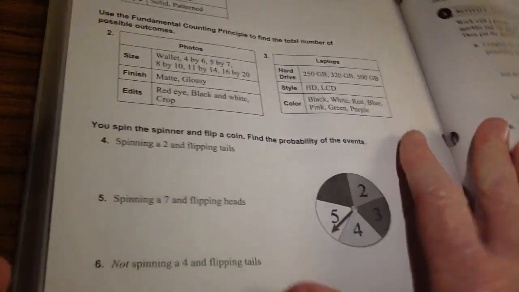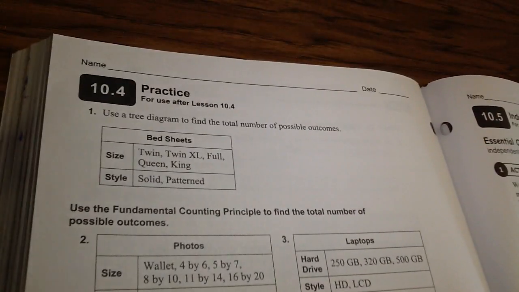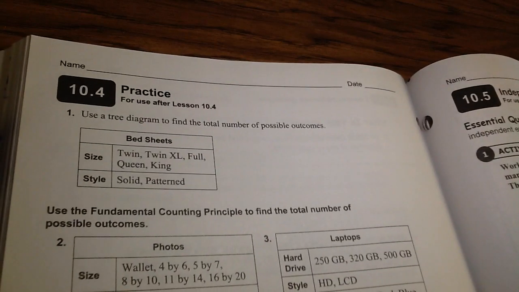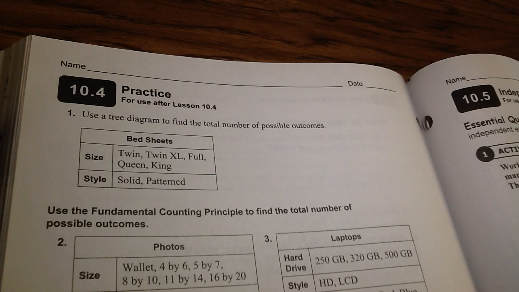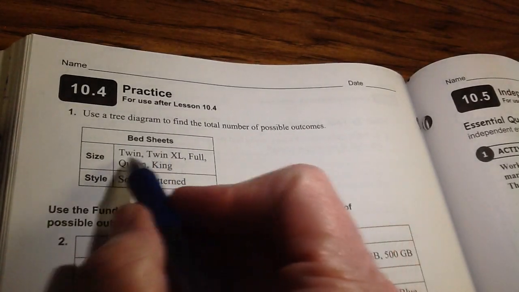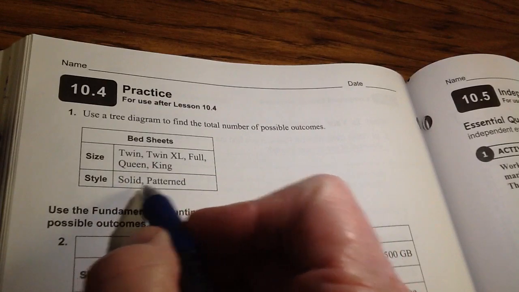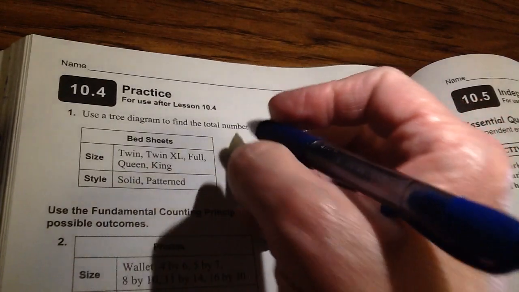224. Use a tree diagram to find the total number of possible outcomes. Well, tree diagrams really just help you decide what kind of different choices there are. So there's a couple ways you could do this. In general, all you do is you create tree branches with each one of these choices branching out to each one of these choices. So this is what I mean.